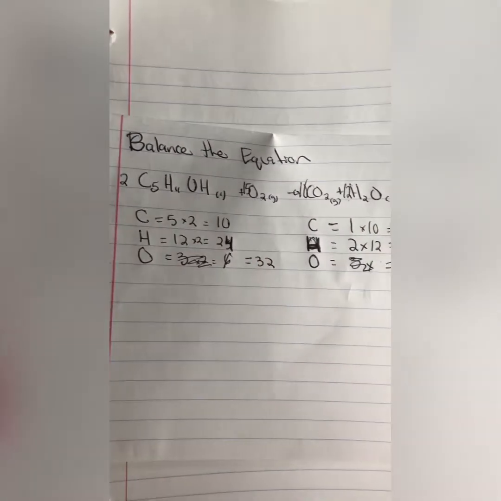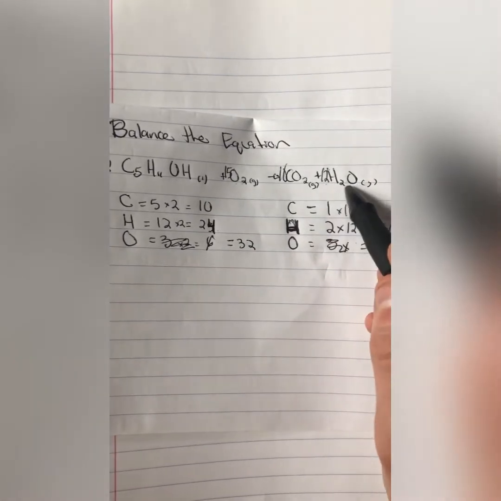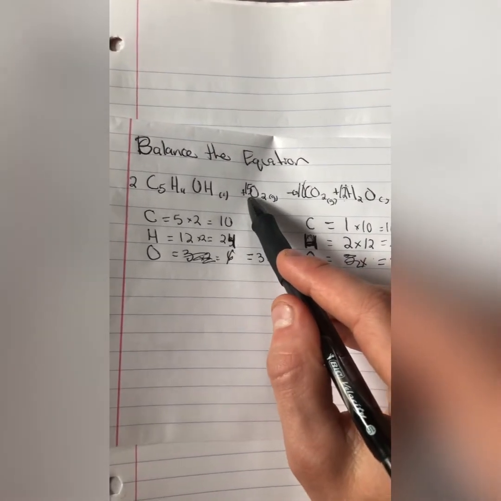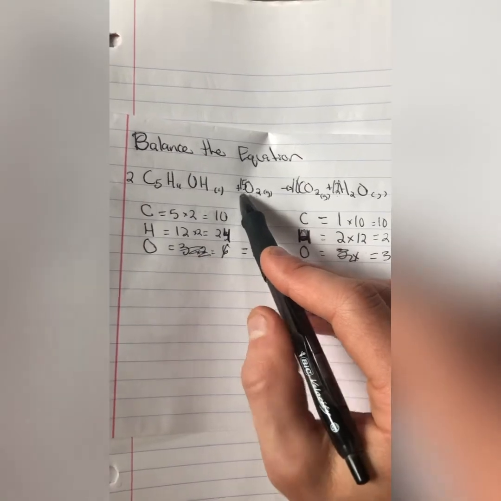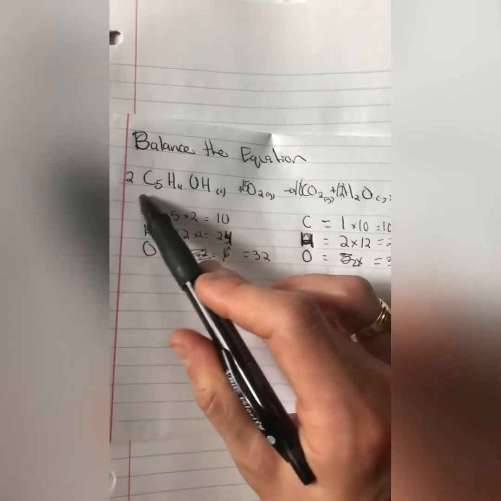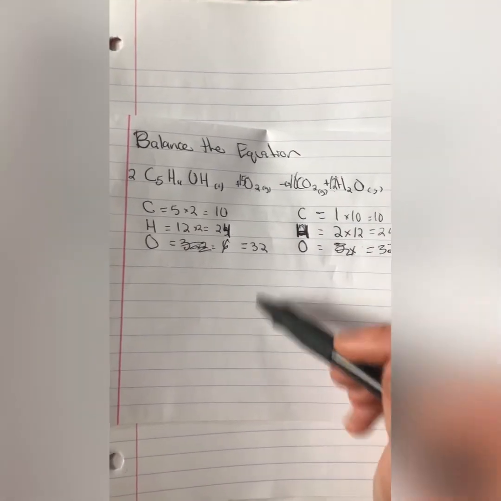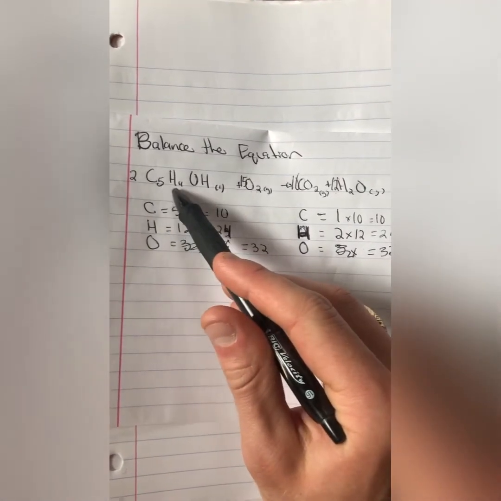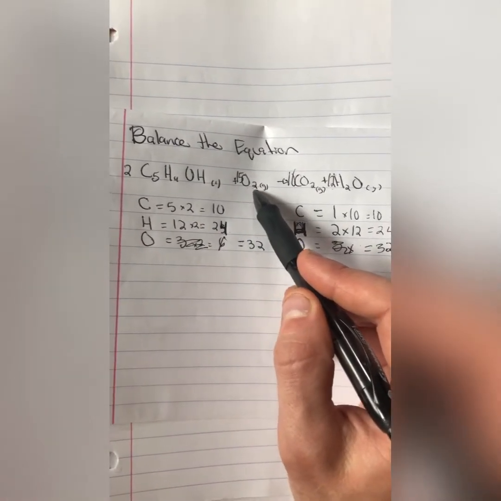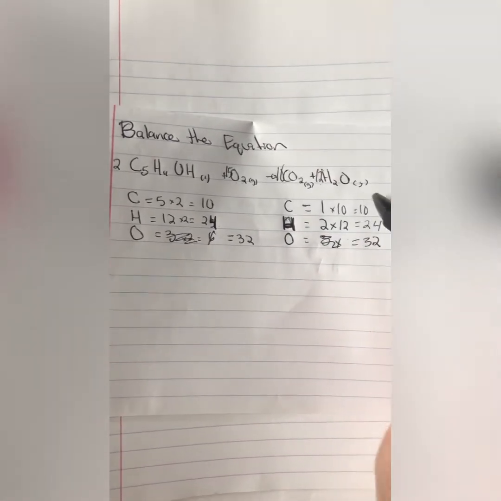What we wanted to do, because we knew we had to get the O over here up to 32 due to what we had to do to both the hydrogen and the carbon, I ended up putting a 15 because I knew the remaining 2 O's were already on this side. 15 times 2 is 30, plus 2 equals 32, which is how we balanced finally this equation. 2C5H11OH, liquid, plus 15O2 gas, yields 10 CO2 gas plus 12 H2O gas.